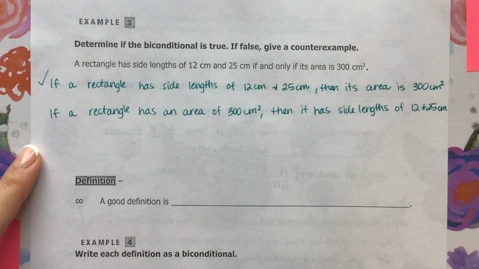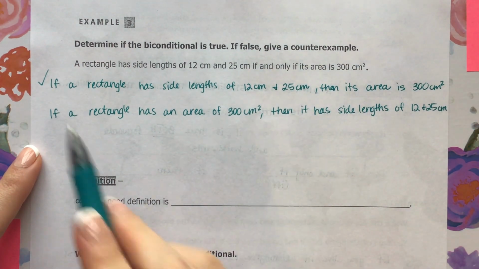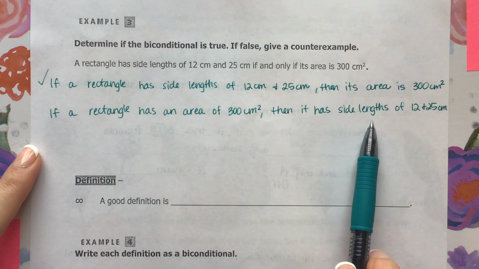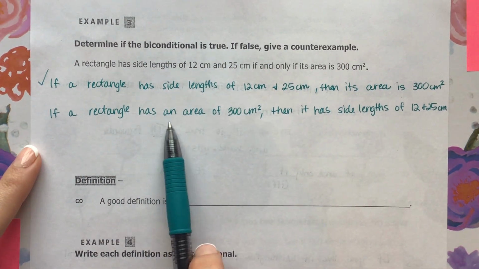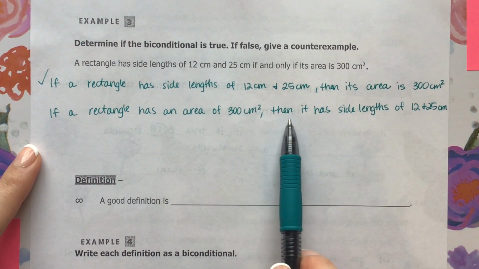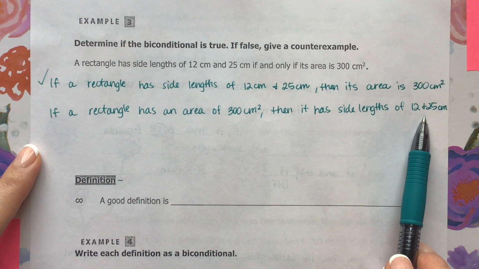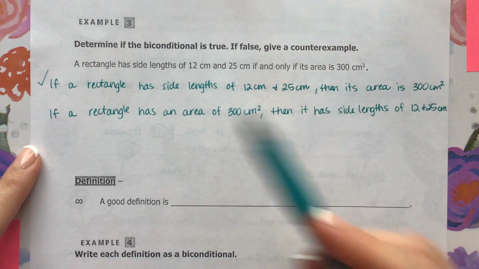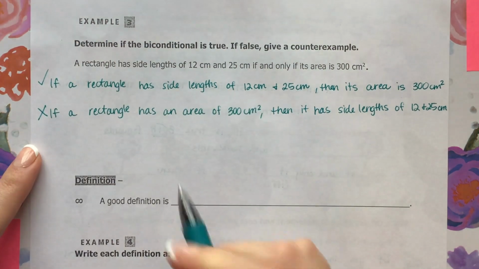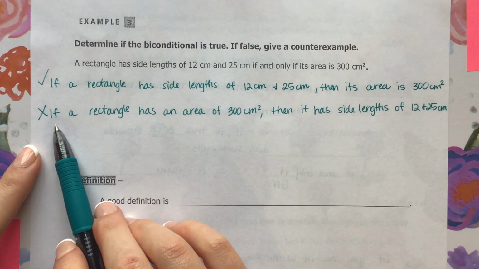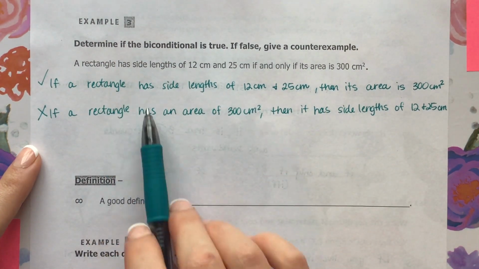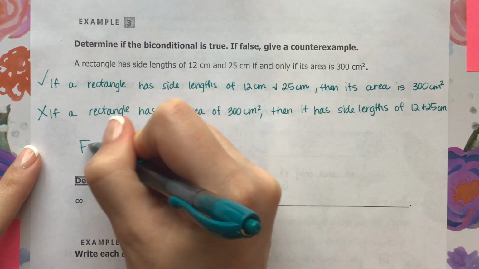Running out of space. Okay, now we have to ask ourselves, is this true? If a rectangle has an area of 300 centimeters squared, then it has side lengths of 12 and 25 centimeters. This one is not true. This is false. So because one of these is false, we know the whole statement is false now.